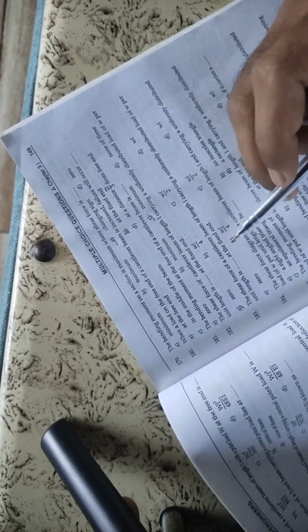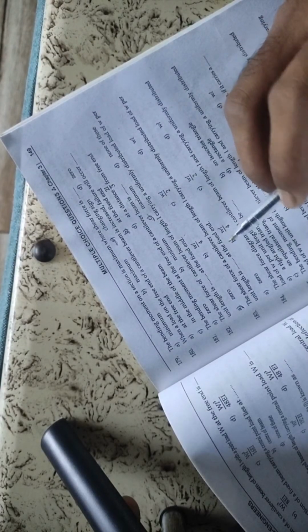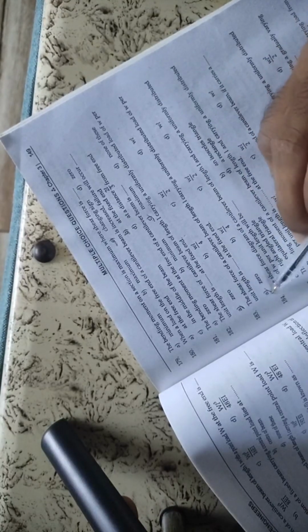The same question again, and the answer is again 0.